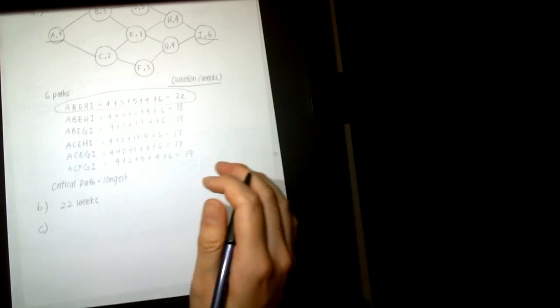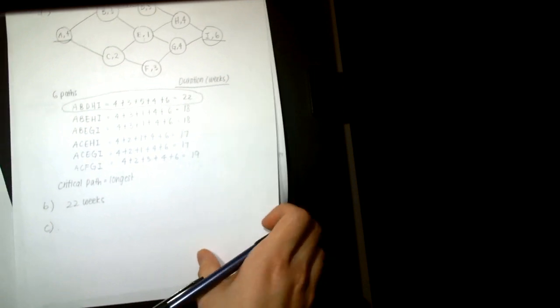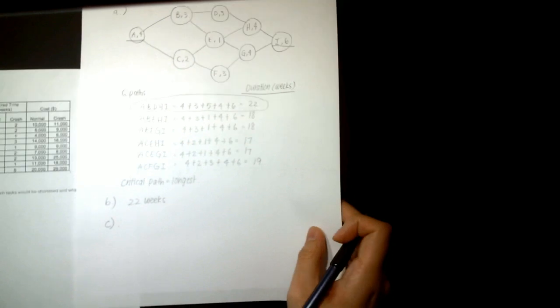Okay, and the last question we have for tonight is, to shorten the project by 3 weeks, which task would be shortened, and what would the final total project cost be? Okay, so crashing is definitely going to be part of the exam. So crashing means reducing the duration time of an activity.